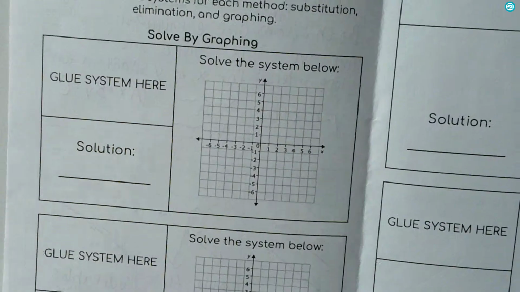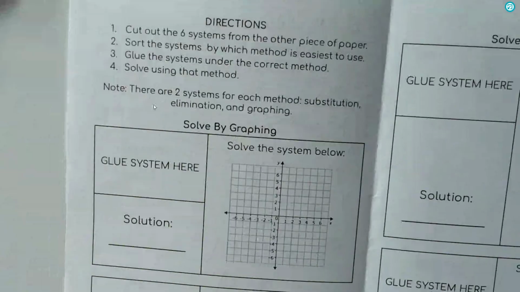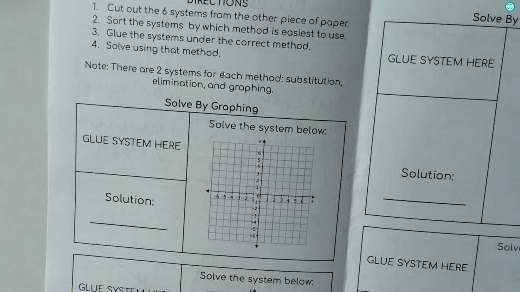The directions up here say, cut out the 6 systems, we did that. Sort them by which method is easiest to use, and then glue them under the correct method and solve using that method. So right now what I want everyone to do is look through their 6 little colored pieces of paper, find 2 systems where they are y equals mx plus b. They're in slope-intercept form. So you're looking for 2 systems that are y equals and y equals. Once you think you have those, set them aside, grab them.